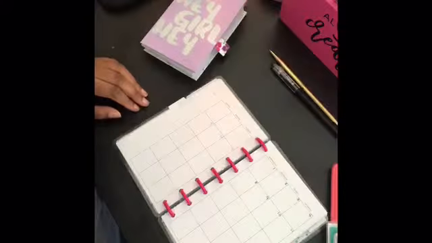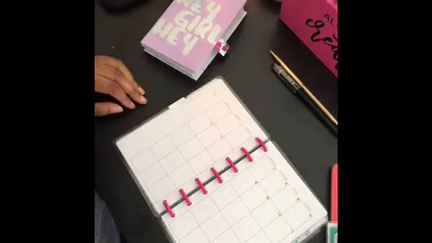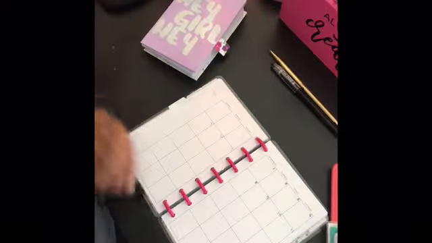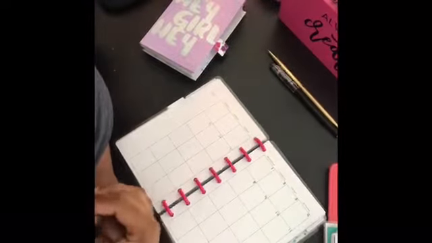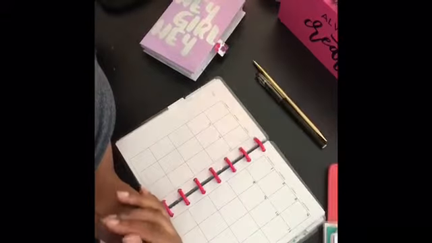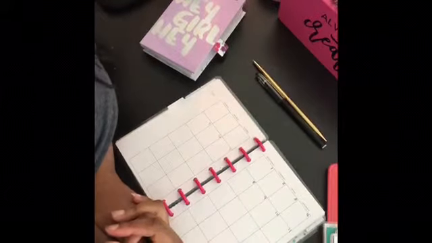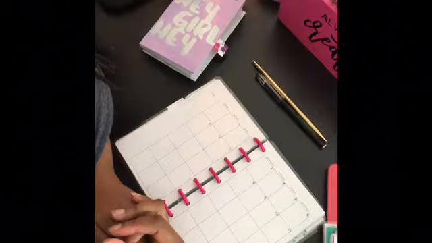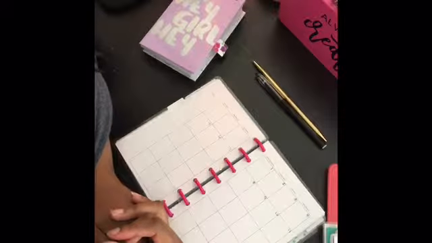So today we're going to set up our notebook for the month of May because, of course, one of the things that you want to do with budget planning is think ahead. So even though it's still April, it's time to start thinking about the month of May.